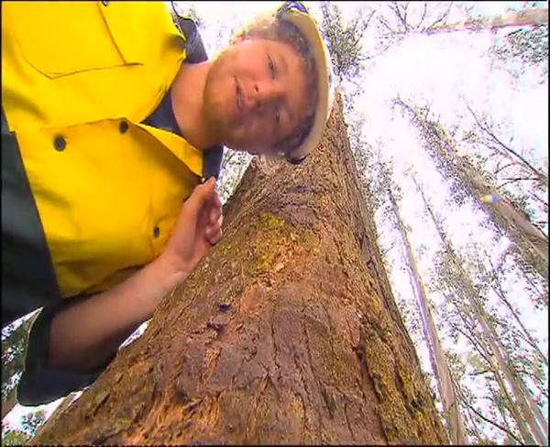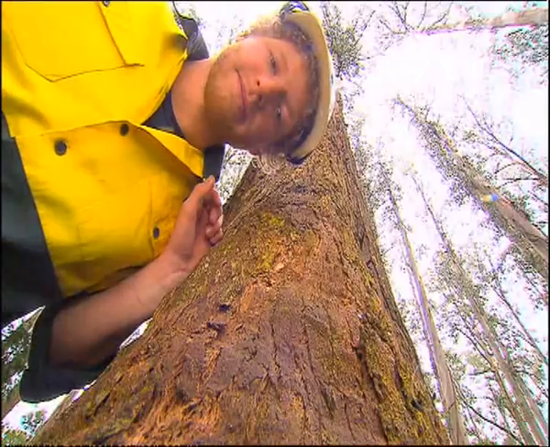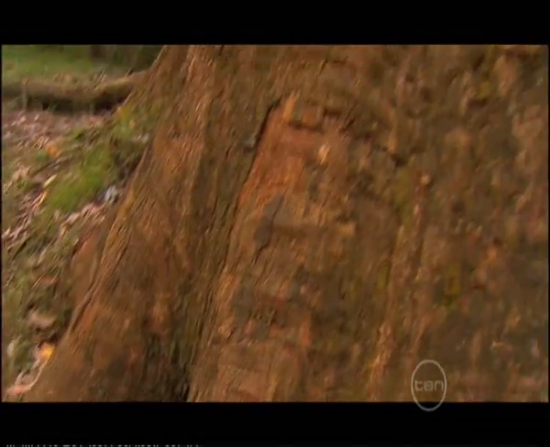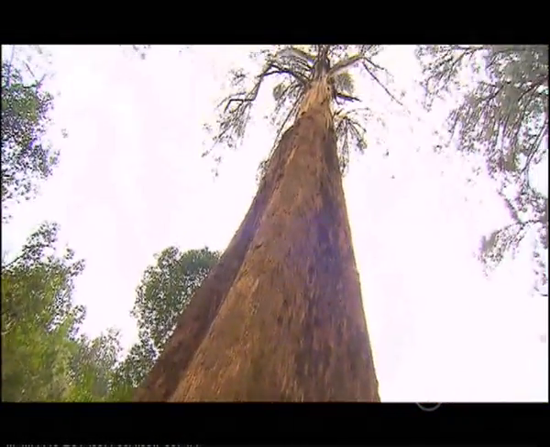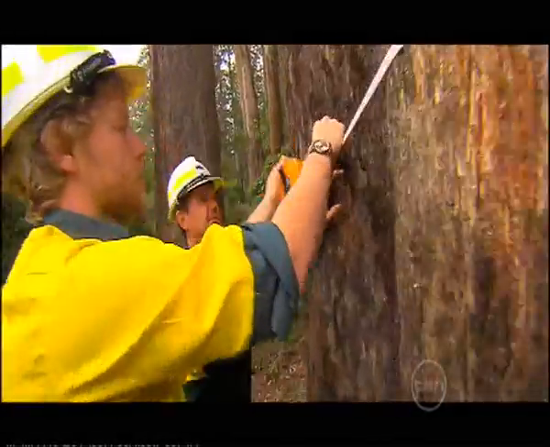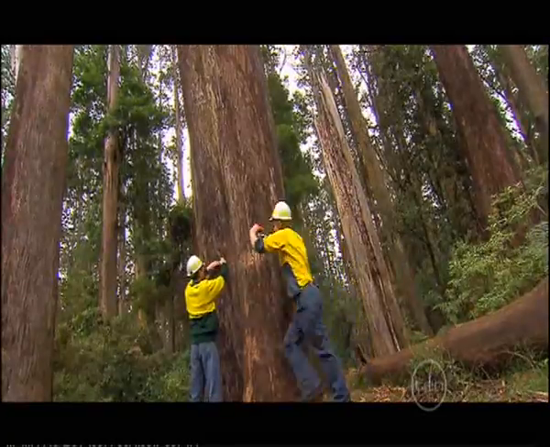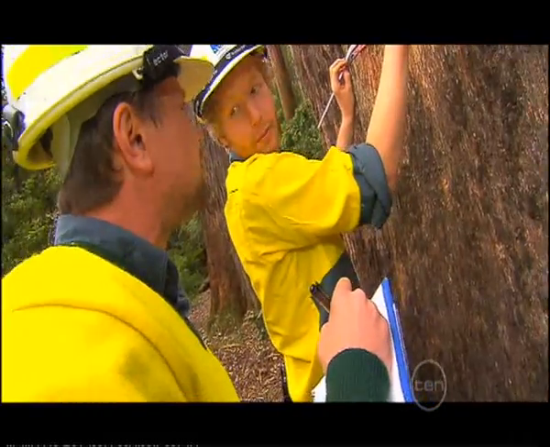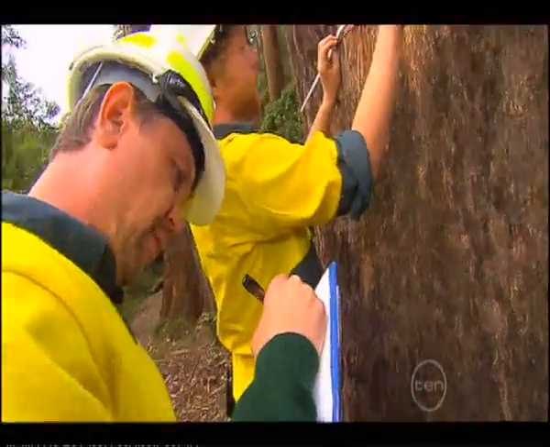So how much carbon does a tree store? Well, that depends on how much it weighs. In the average tree, carbon makes up almost half of the total weight. And since a tree's weight can be calculated from its circumference and height, we can measure these and estimate how much carbon it contains. In this case, around 60 tonnes.